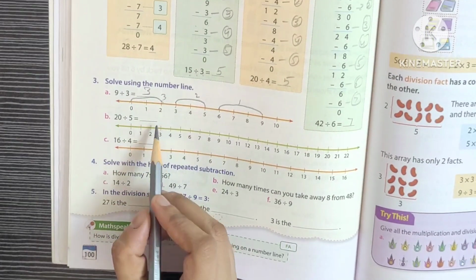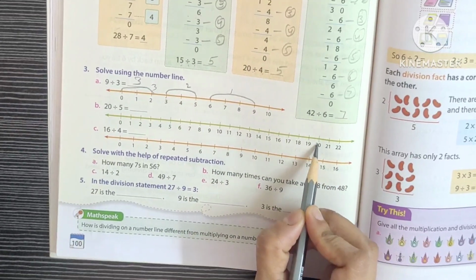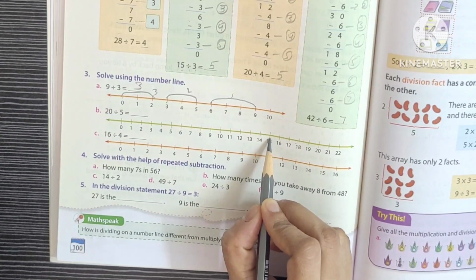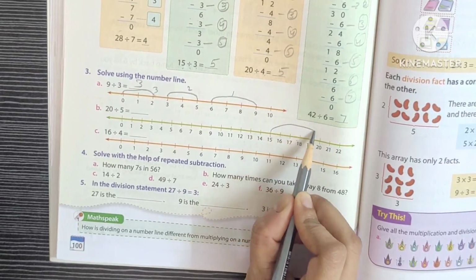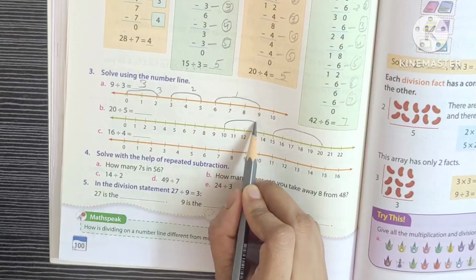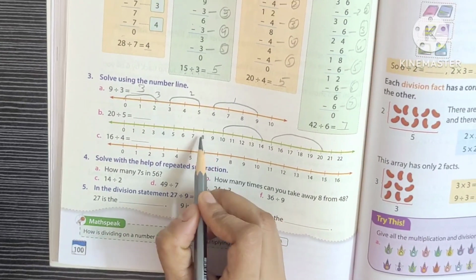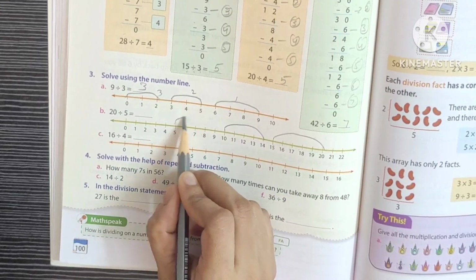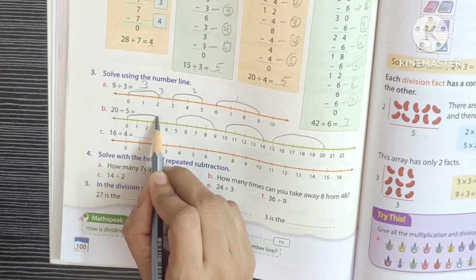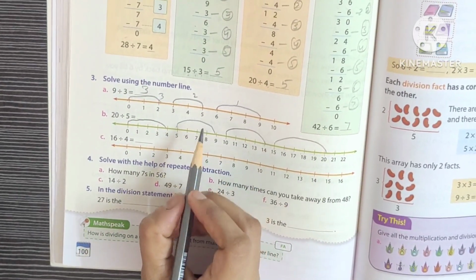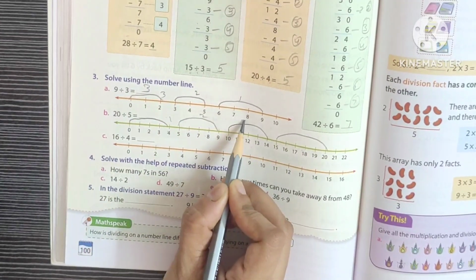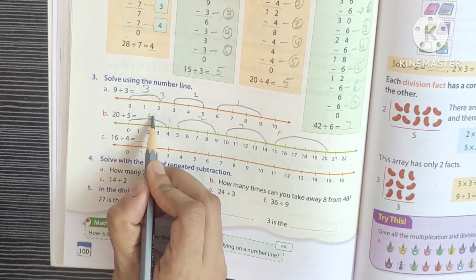Next, 20 divided by 5. First we have to see 20. We jump back by 5 each time: 1, 2, 3, 4, 5. You have to group till you reach 0. Here there are 4 groups. Answer is 4.